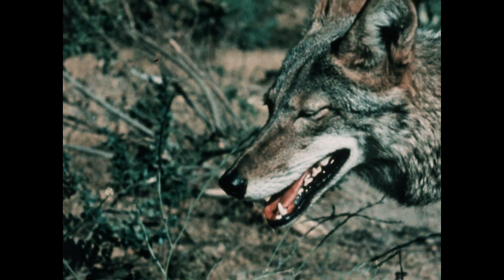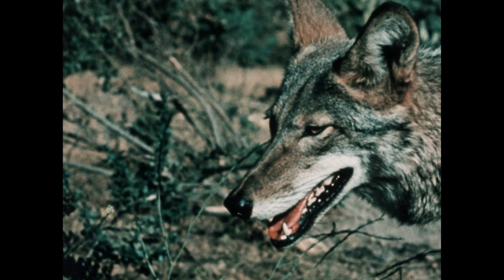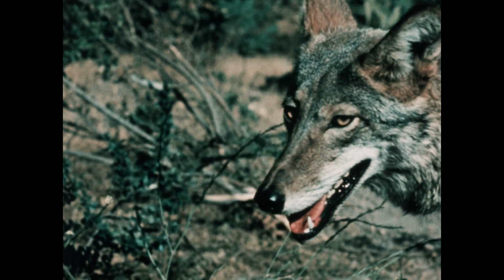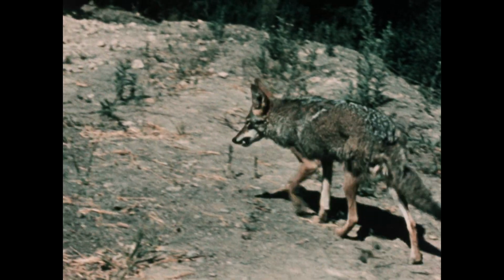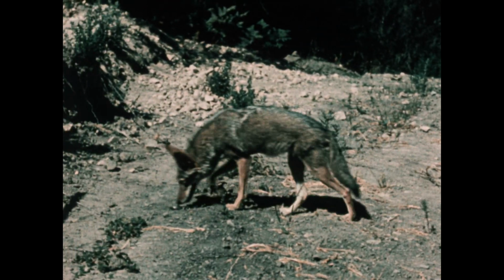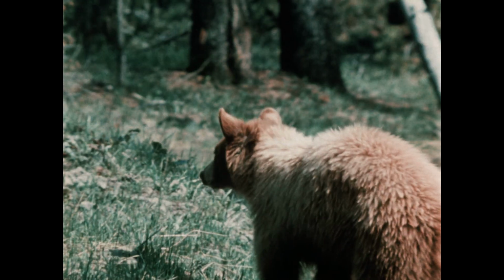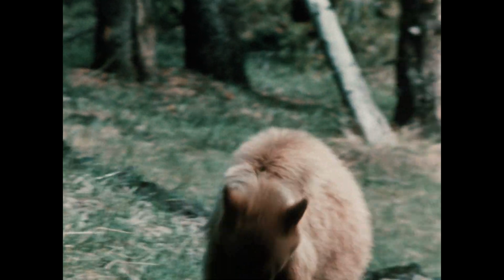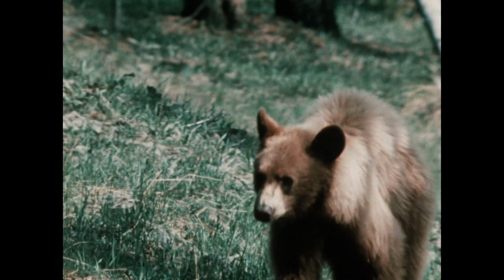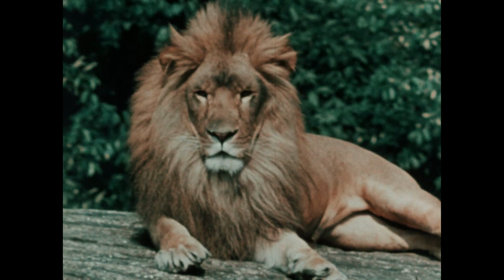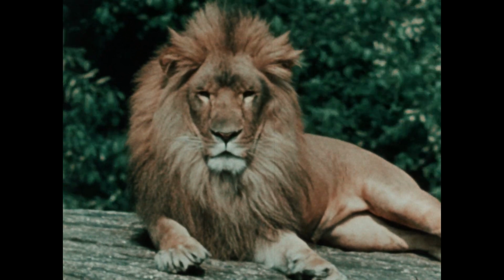Some other kinds of predators have sharp teeth that are good for tearing meat. Is that a dog? It's a lot like a dog, but it's really a wild animal called a coyote. You probably already know about some other predators that have sharp teeth. Like a bear. Or a lion. Right. They all eat meat.